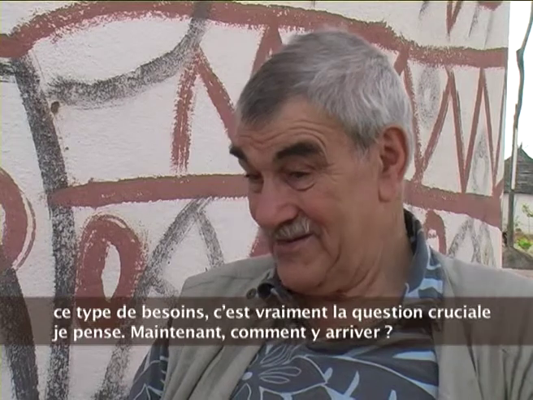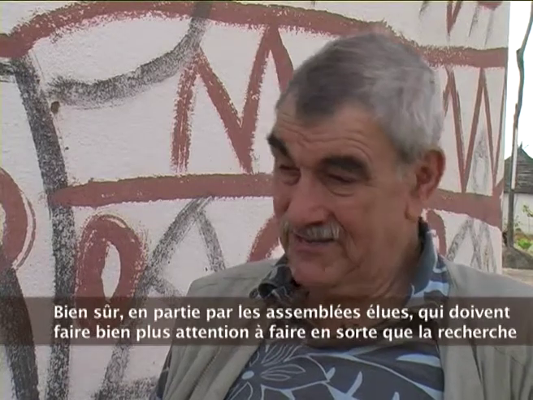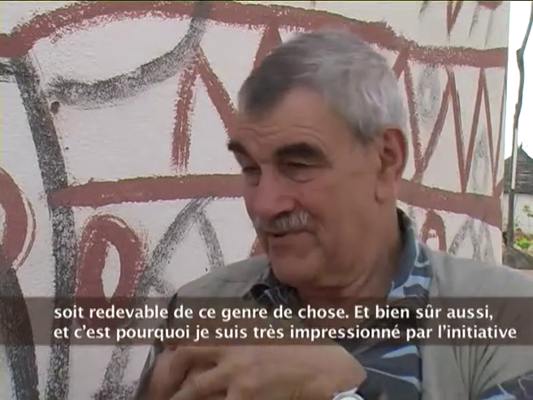So that is really the key issue, I think. Now, how do you do that? I think it's partly, of course, elected parliaments who should become much more aware of the need to make research accountable to those kind of things.